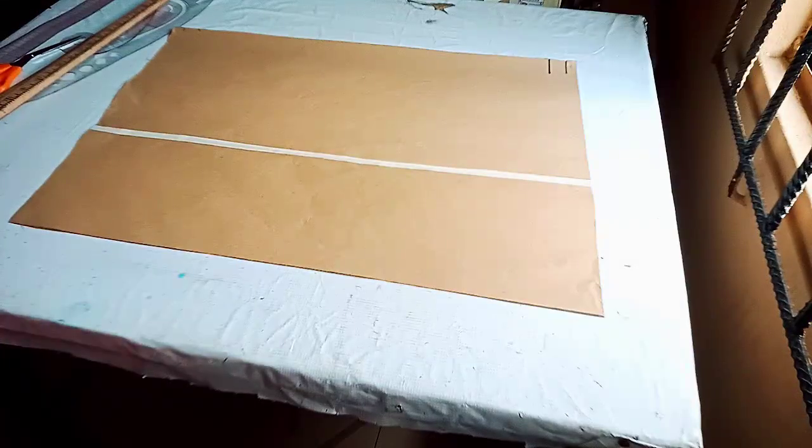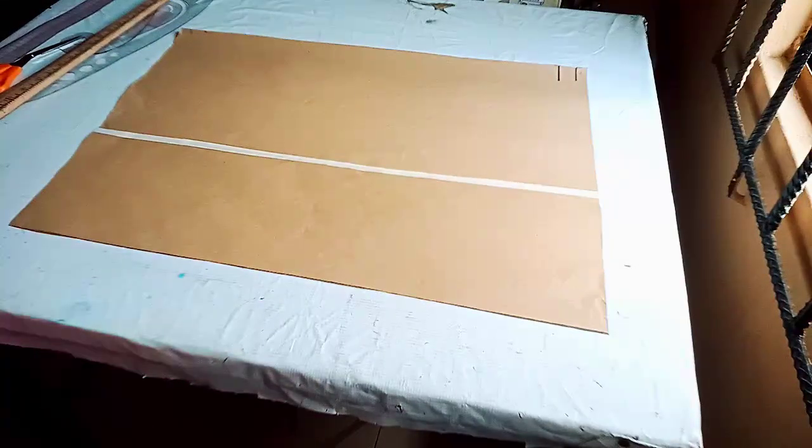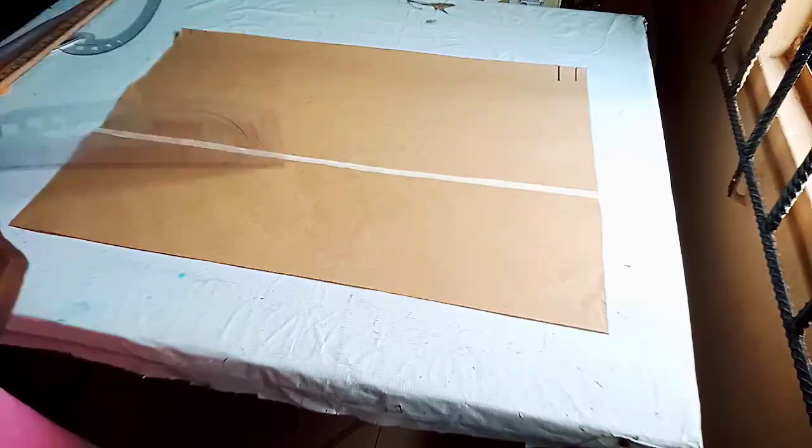Now we're going to draft the back bodice of the neckline princess bustier. So we're going to draft the guideline.